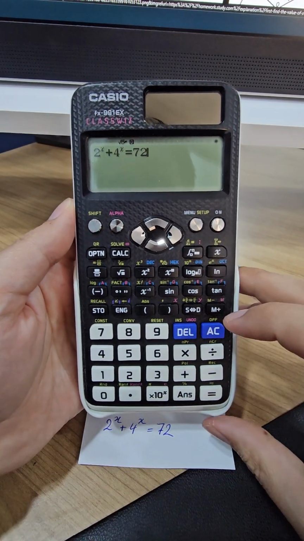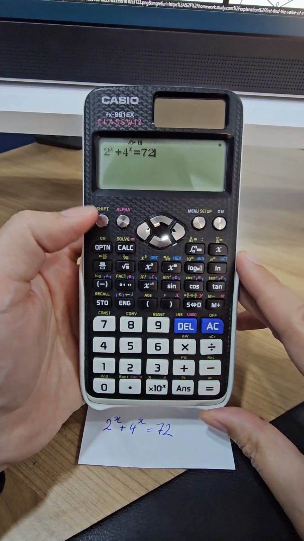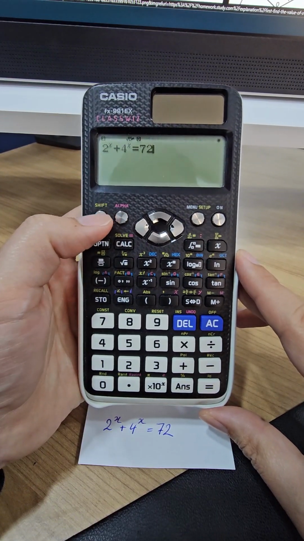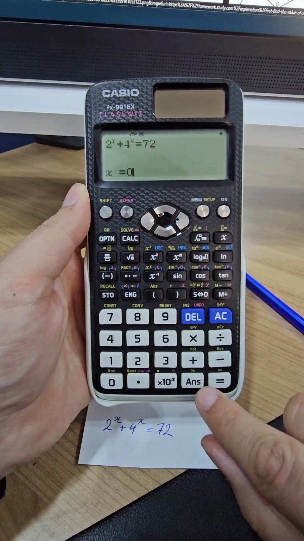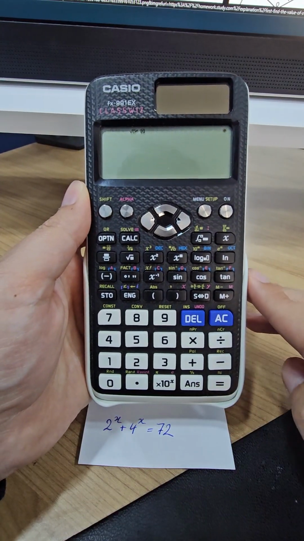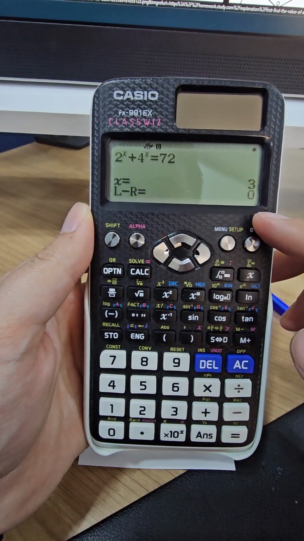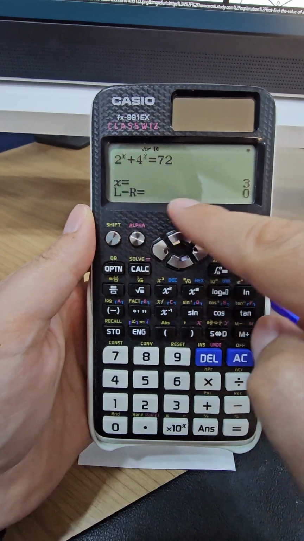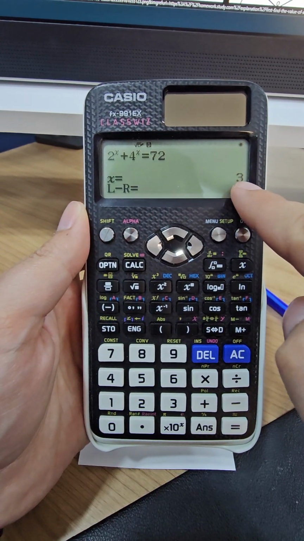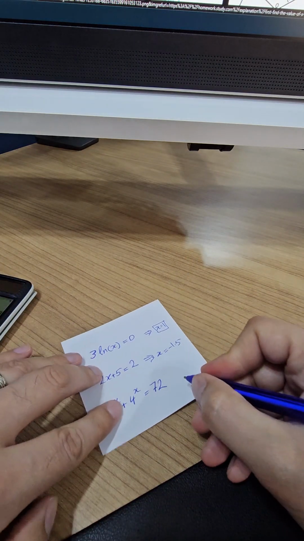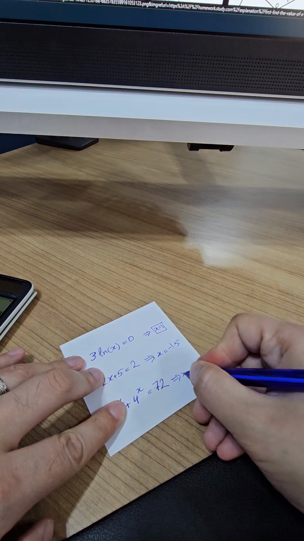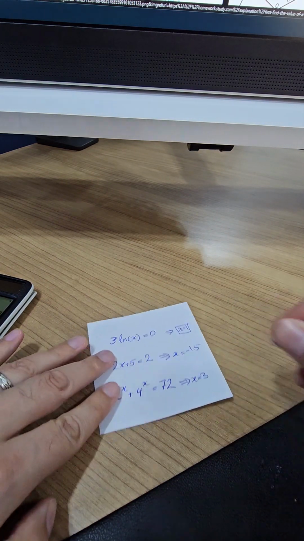Now this is as it is. Then I will use shift and solve. This is the initial value. Again, you are going to press 0, enter. It's going to take a few seconds, and when it says left minus right equals 0, this means this is the correct answer for x. So the correct answer is 3.